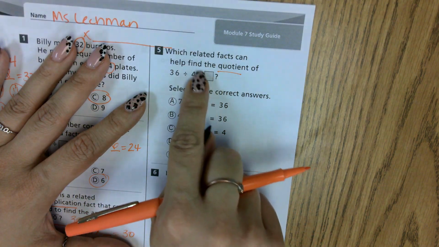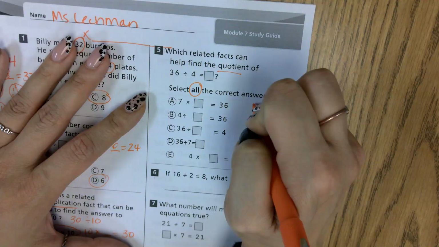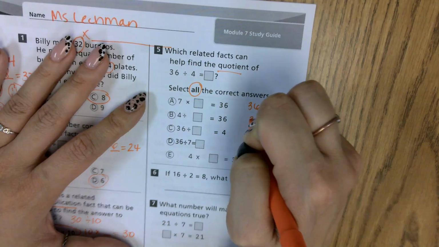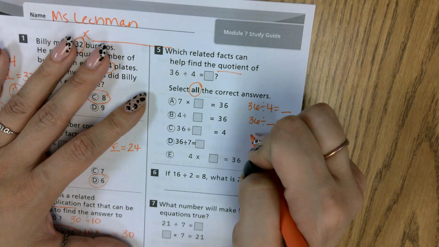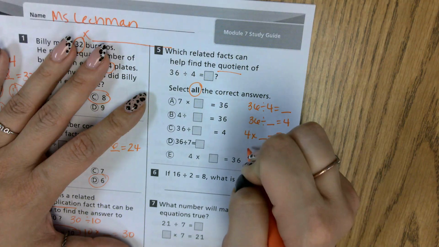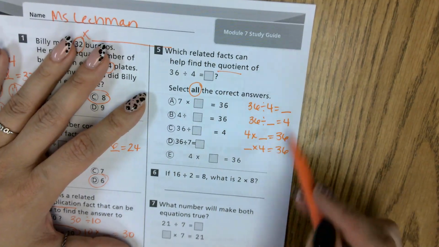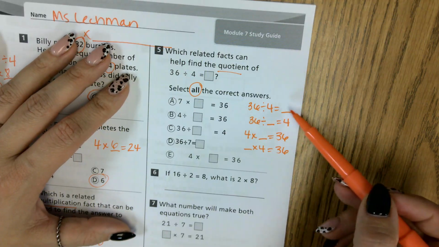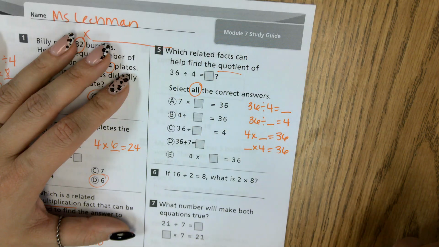So it wants us to find related facts. Let's go ahead and just write our fact families here. So we should have 36 divided by 4 equals blank. Our next one would be 36 divided by blank equals 4. Then our multiplication would be 4 times blank equals 36, or blank times 4 equals 36. This is our fact family, or our related facts. Now we've got to figure out what we're going to be dividing by to get 4, or what we're going to be dividing 4 by to get our answer.